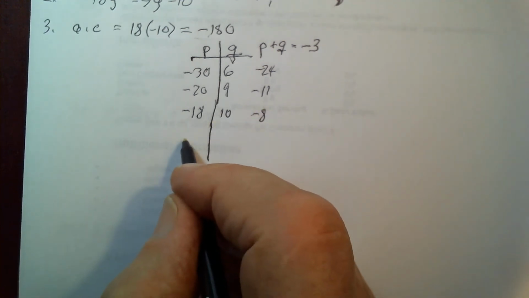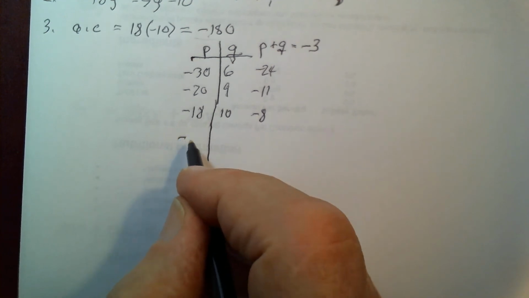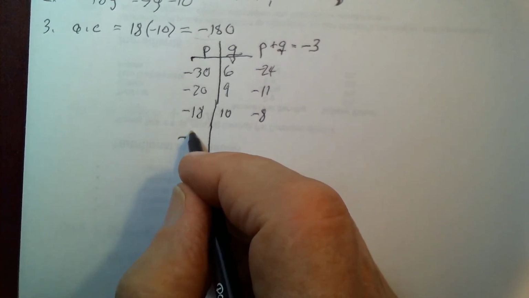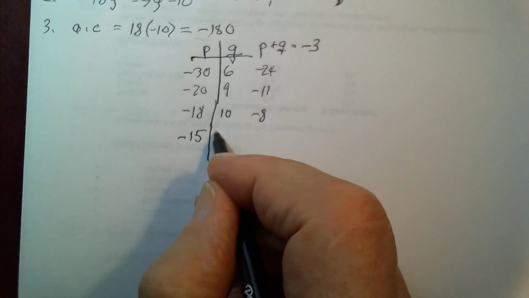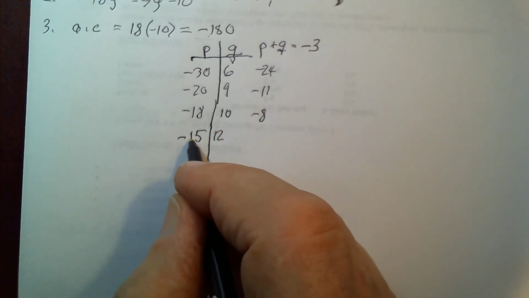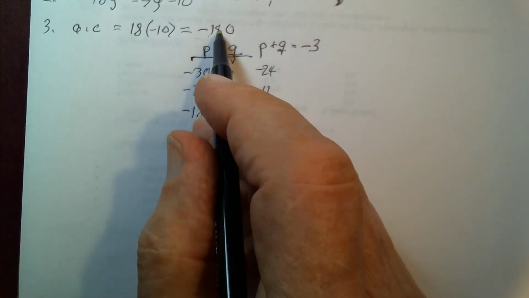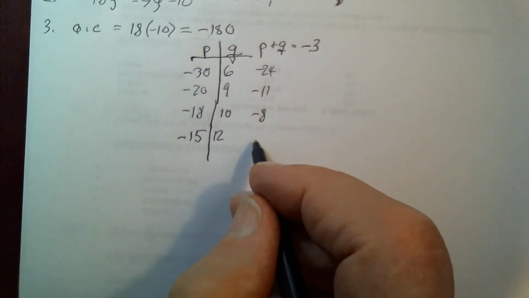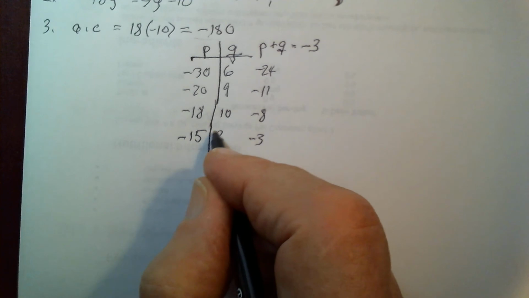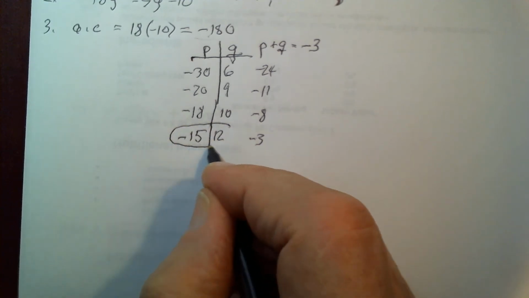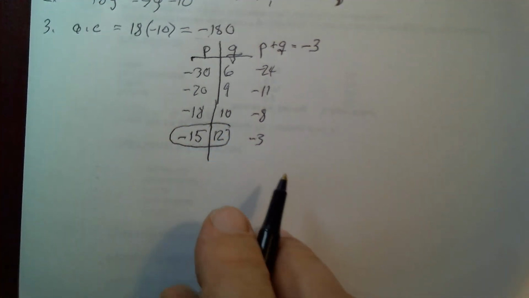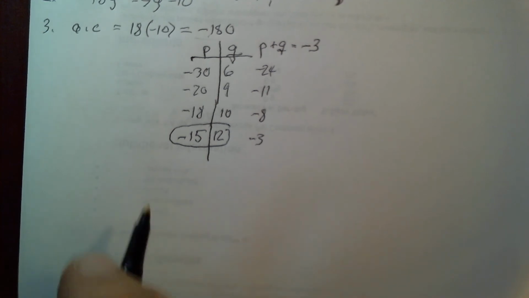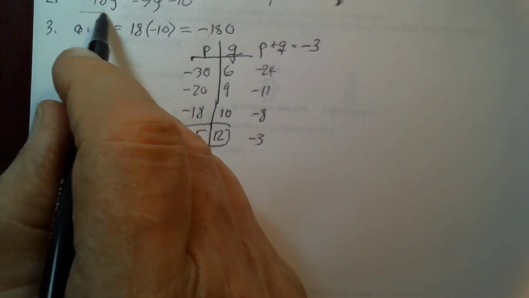So how about minus 15 times 12? See how that works. Minus 15 times 12 is minus 180, and minus 15 plus 12 is equal to minus 3. So here then are the numbers we're looking for to rewrite the middle term of this trinomial.